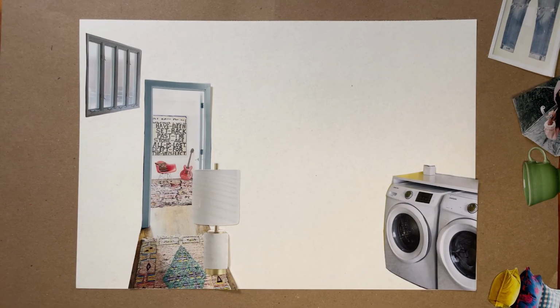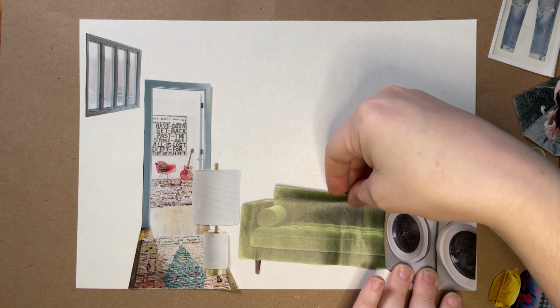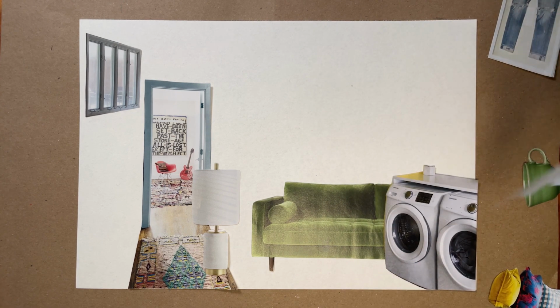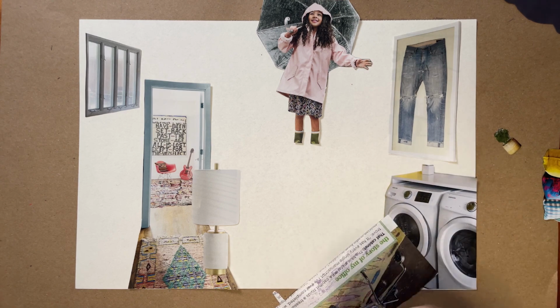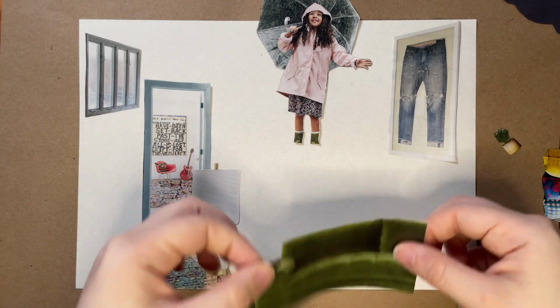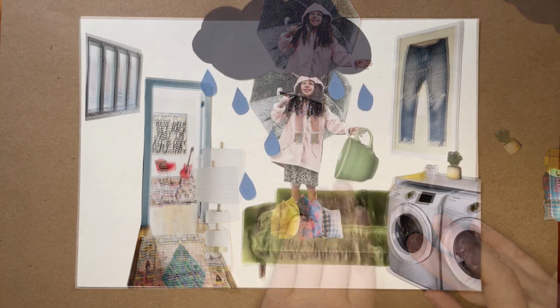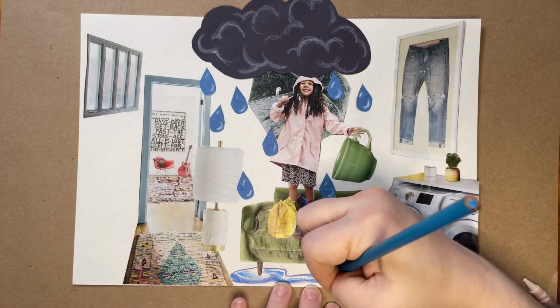Let's see how Natasha gets started with this project. After collecting my magazine cutouts, I'm arranging them on my paper to create a surreal scene. I'm combining elements that don't usually go together. You could do things like a giant clock in a desert or a fish swimming in the sky. For me, it's an umbrella in the living room. Now I'm gluing down my cutouts, paying attention to how the different elements interact to create a sense of depth and space. The final step is to add any additional details with markers, paint, or colored pencils to enhance the surreal effect.